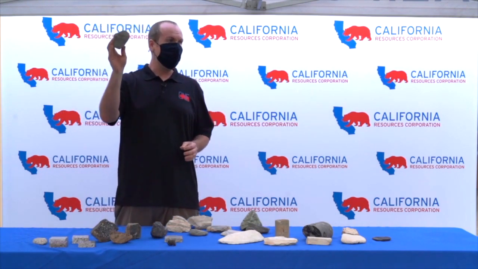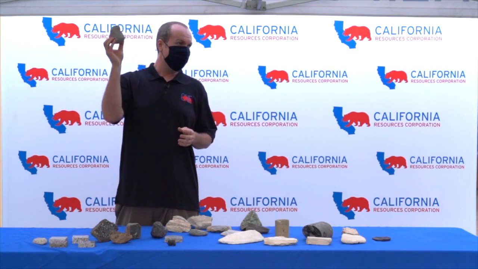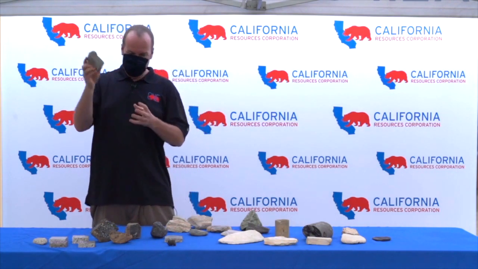An eruption in the air can also cool before it even reaches the Earth's surface. If it cools in the air with lots of hot gases escaping, it can form a pumice, which is a very light rock.